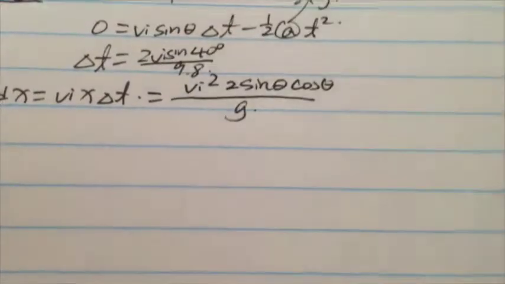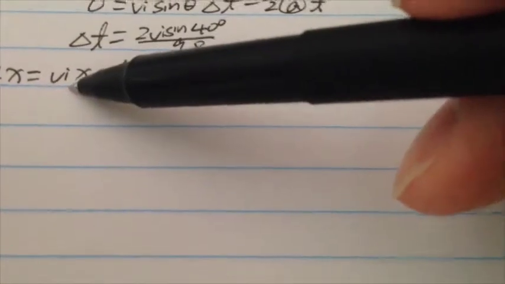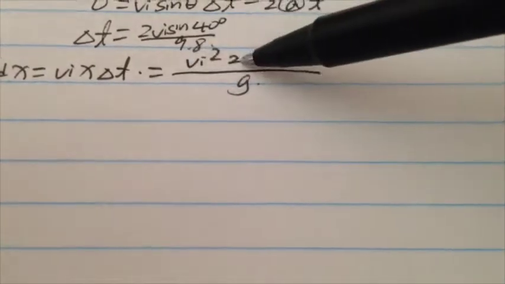The Vi squared here comes from delta t's Vi, which is 2 Vi sine 40. Delta t has a Vi here, and Vix is another Vi. The two Vi multiplied together equal Vi squared. The 2 here is the 2 in front of Vi, and the sine theta is the sine theta in delta t.